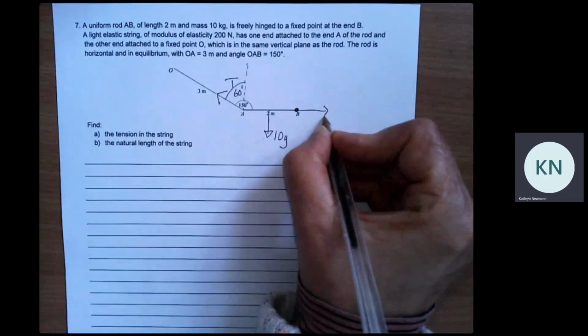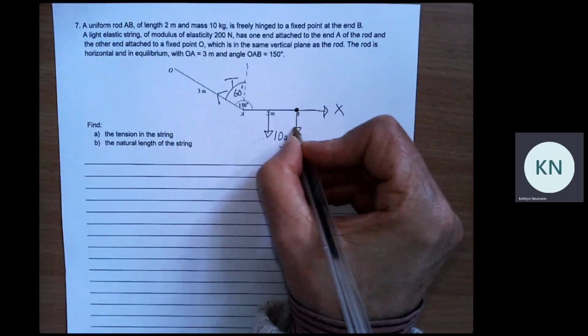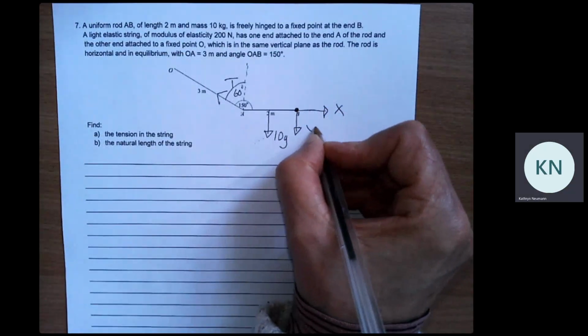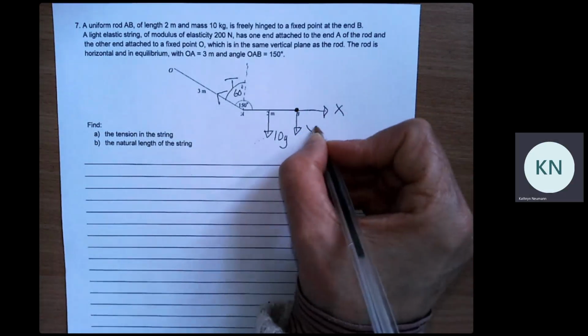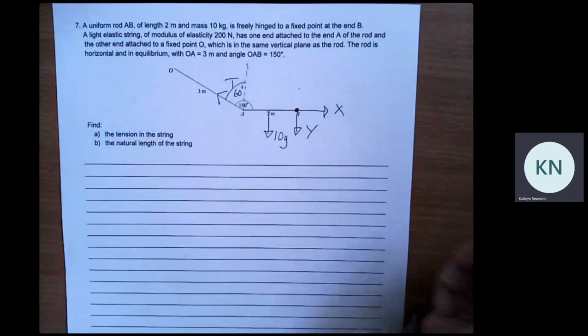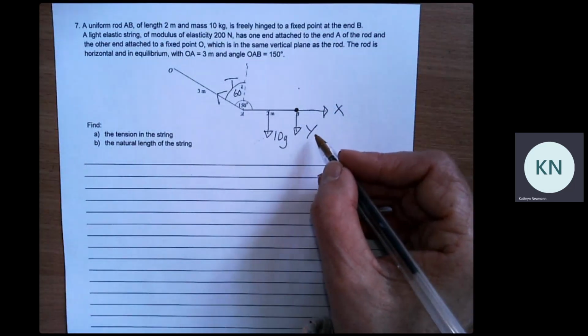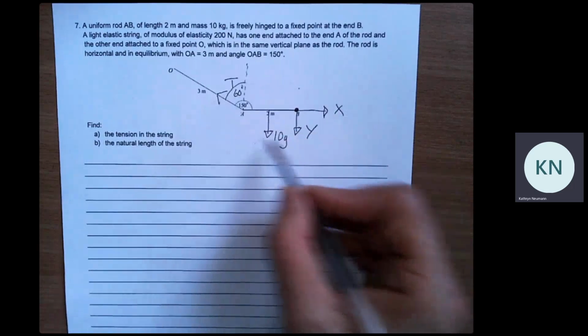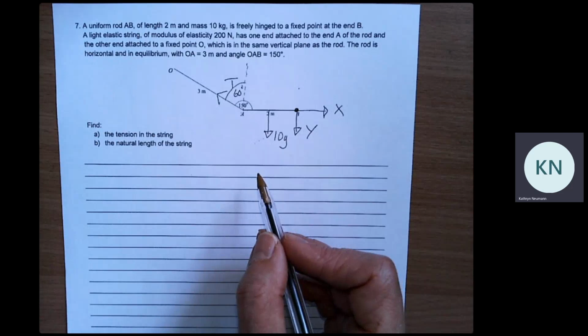So there must be a horizontal force that way, and there will be a vertical force in that direction. This force might possibly be going up. If that's the case, it'll come out as negative in your working, so don't worry about that too much. So we've got all the forces on the diagram, and we want to find the tension in the string.